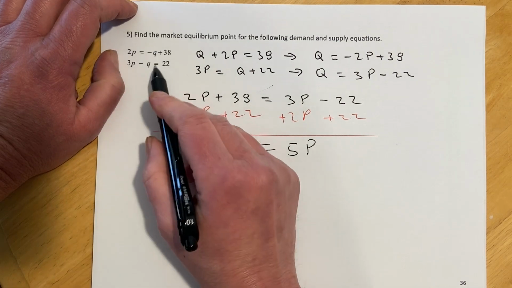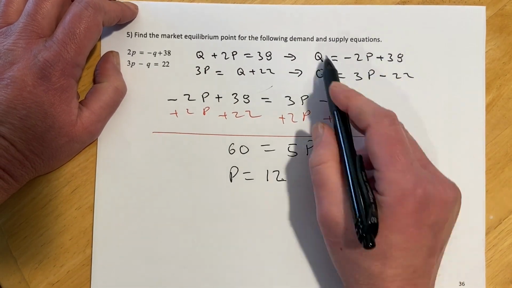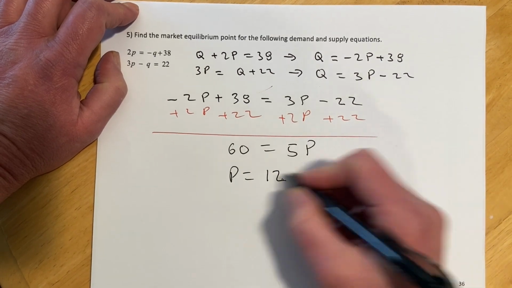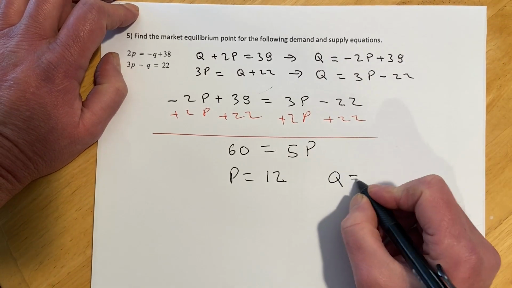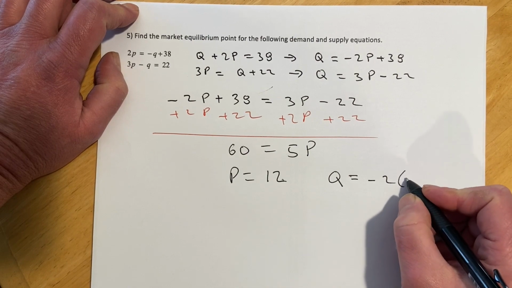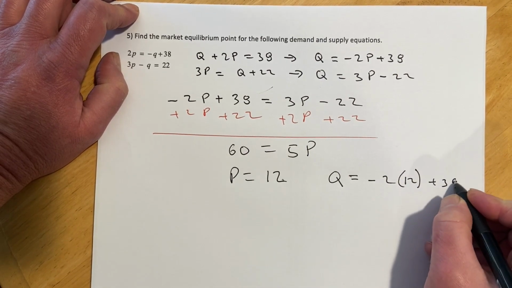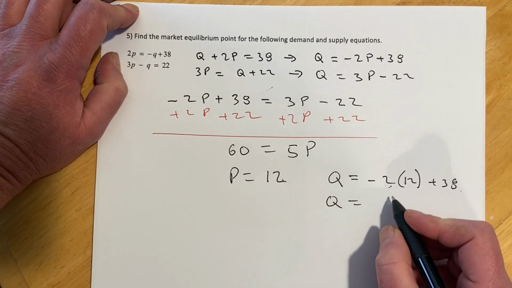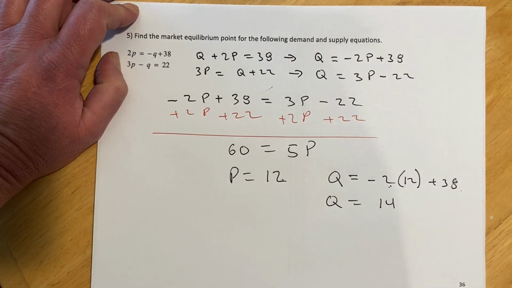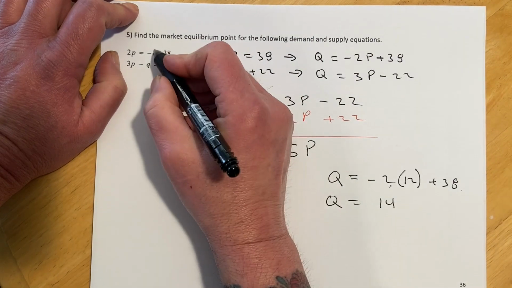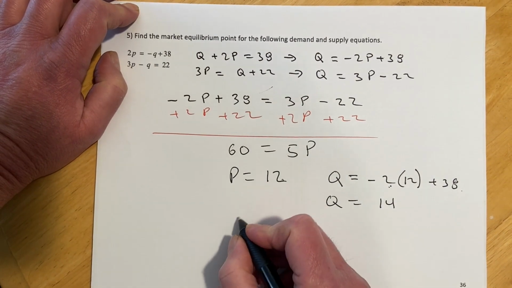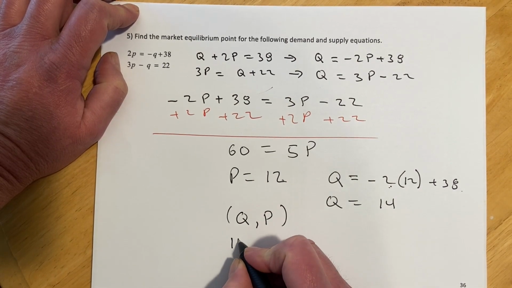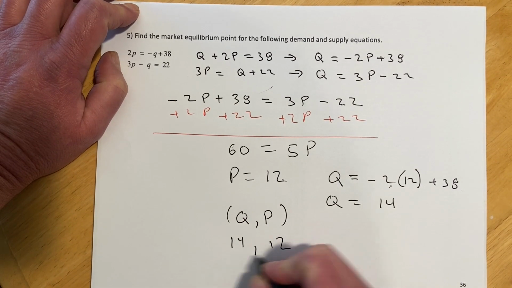And then I don't know the quantity yet, so I need to come back here and solve for the quantity that would go with it. This is called back solving. Again, we'll do a bunch of this in the next section. So negative 2 times 12 plus 38: negative 24 plus 38 would be 14. As an ordered pair, we usually write quantity and then price on these. So Q and P: the quantity would be 14, and the price would be 12.